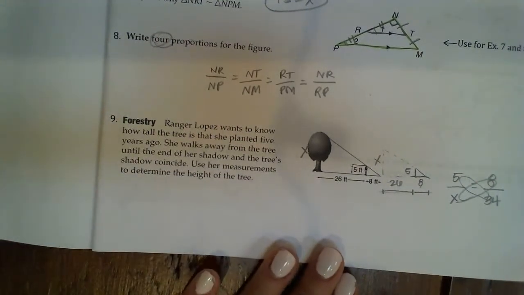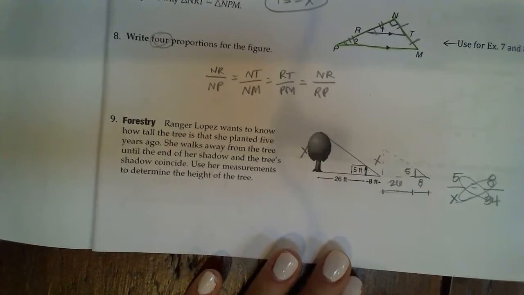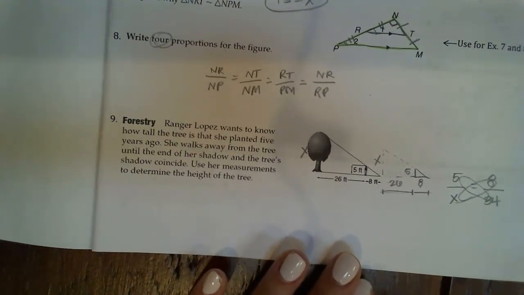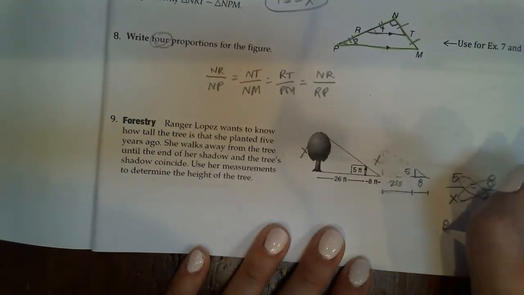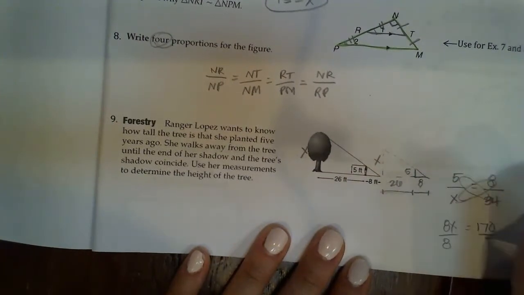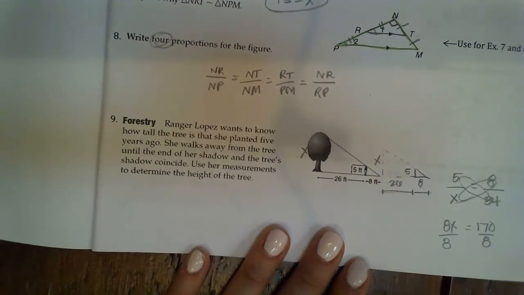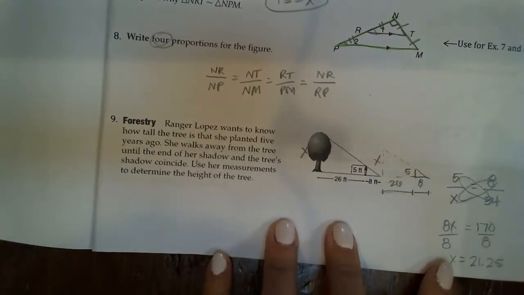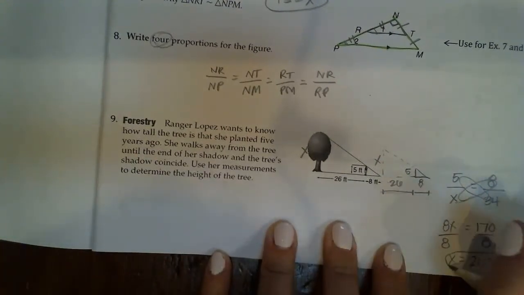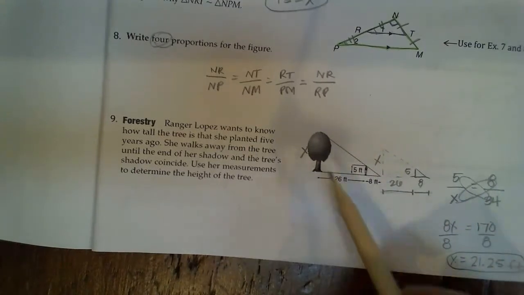Sorry, I need to use my calculator again. I'm not that good at multiplication. Maybe my phone will work. Come on. There we go. 5 times 34 is 170. 8x. Get x alone, divide. And I get x as being 21.25 feet. So that is how tall this tree ended up being after 5 years.